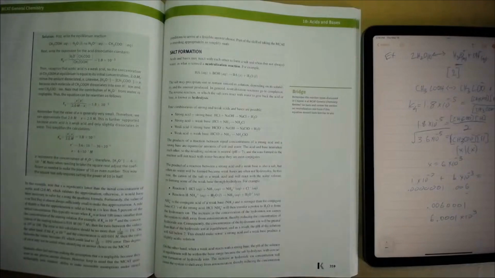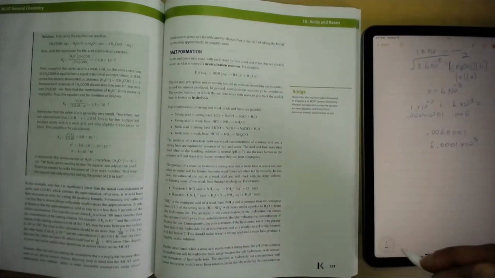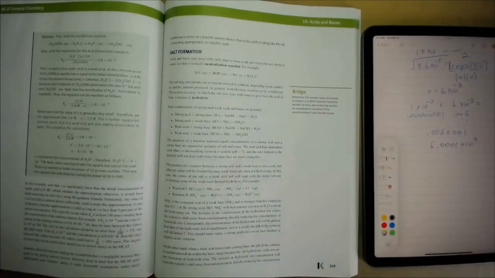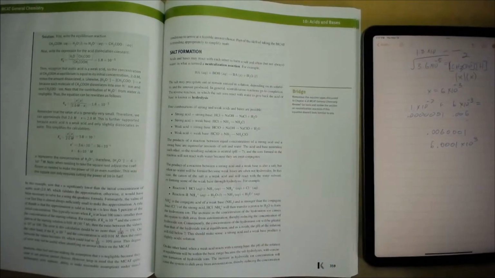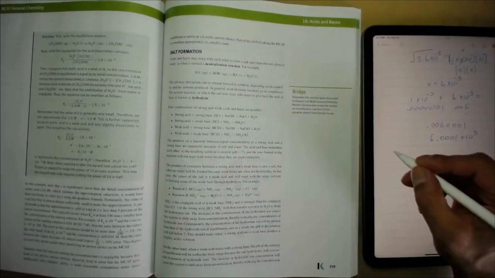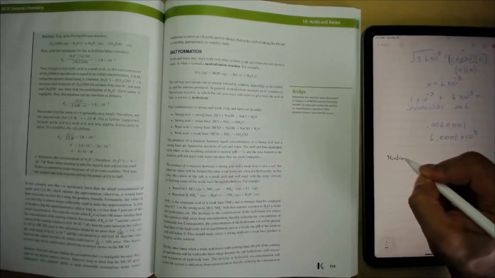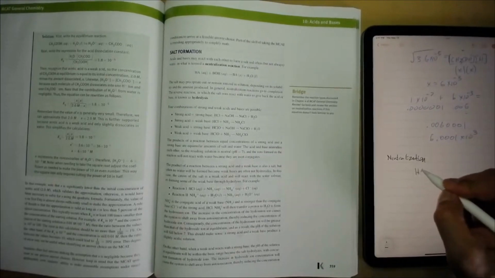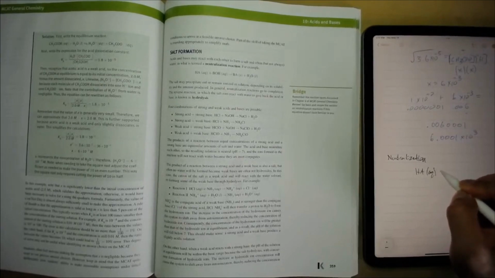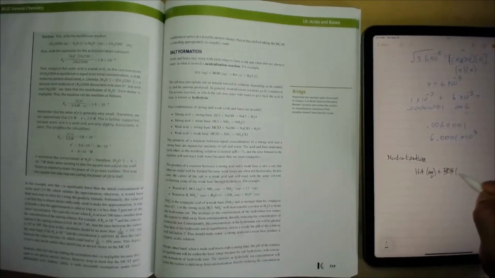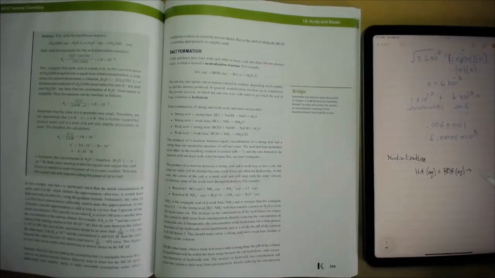All right, salt formation. Acids and bases may react with each other to form a salt and often, but not always, water in what is termed a neutralization reaction. Neutralization: HA in aqueous form plus BOH in aqueous form makes BA, a salt, plus H2O.